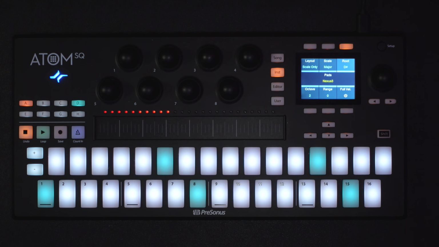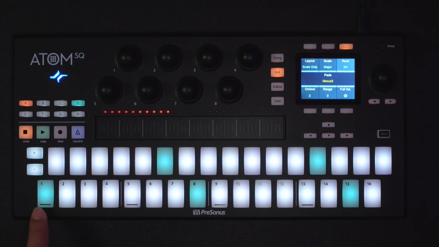Because we have our pads laid out in a scale-only mode, that means that each of these numbers on the bottom, especially for the first 8, are not just pad labels anymore, but also scale note indicators. What I mean by this is that pad number 1 is now also note number 1 in the scale that you chose. Pad number 2 is note number 2 of the scale you chose, and so on and so forth.